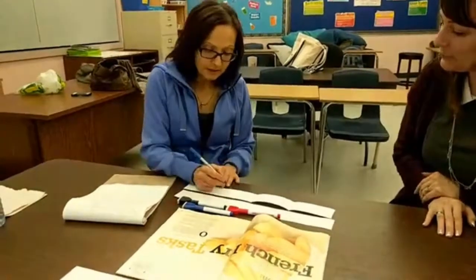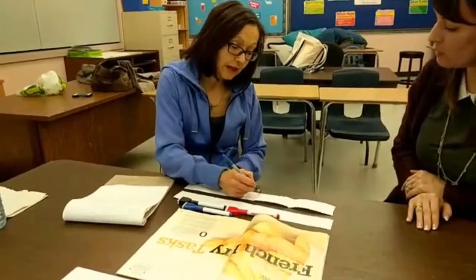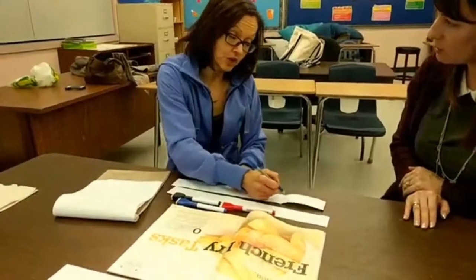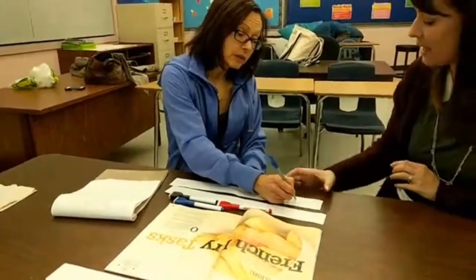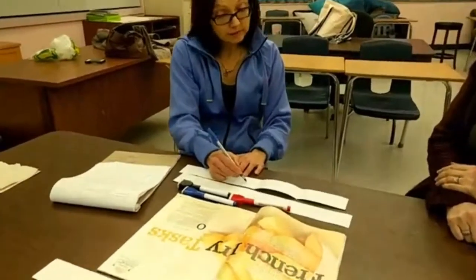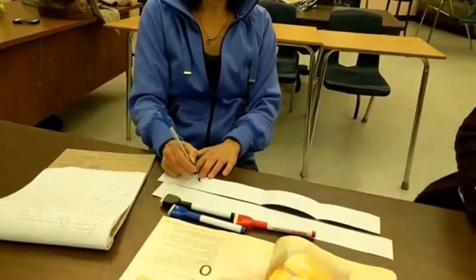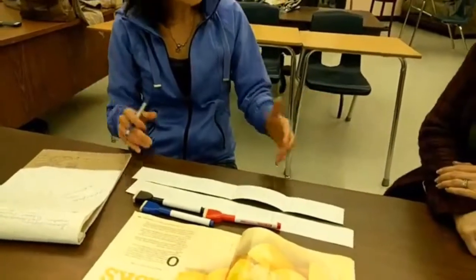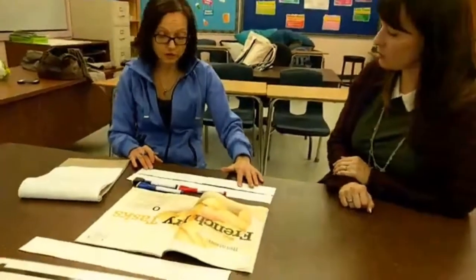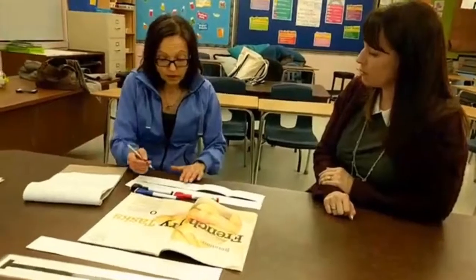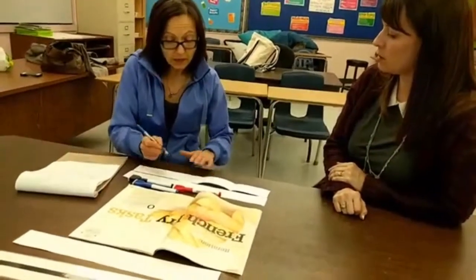Okay, so the idea is that they have to work at that, and they will be frustrated at first, they do. I work on it, and I have kids who get a little teary eyed, but then they get it, and they're just so proud of themselves. It's a productive struggle, and we need kids to have productive struggle. So that's where we can start.